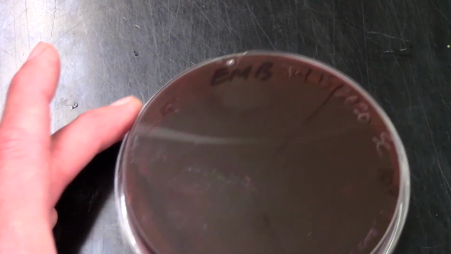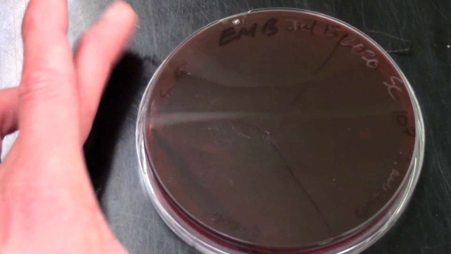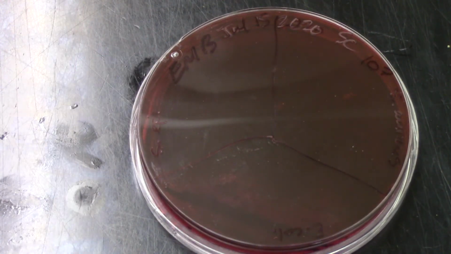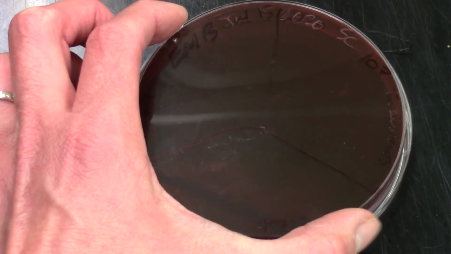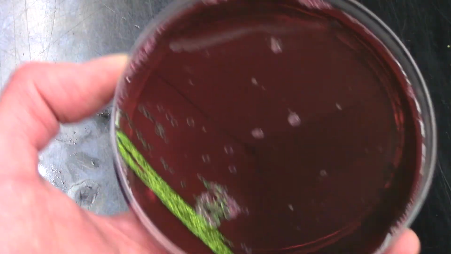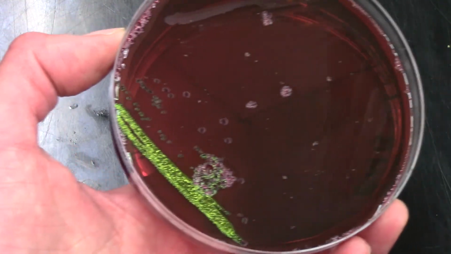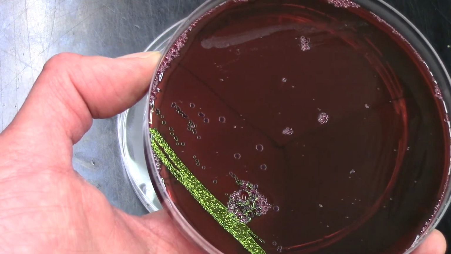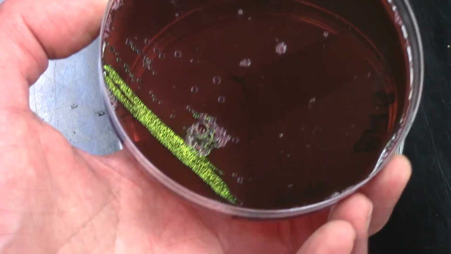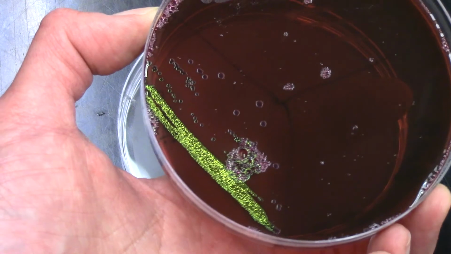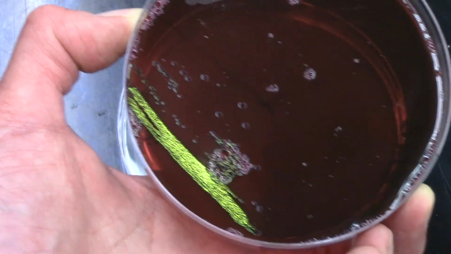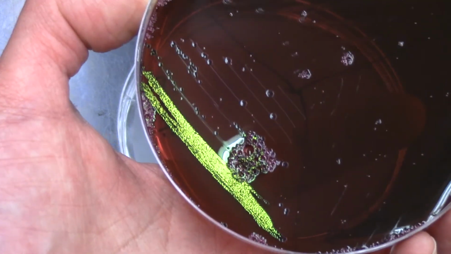I might have to open this plate because it's hard to see otherwise. So this is our EMB. So our eosin methylene blue plate actually selects for gram-negative organisms in this case. Let me just flip it over, and there you can really see that iridescent sheen on the gram-negative E. coli that are growing. It's hard to see the sections because it's such a dark media. I'll move it a bit closer.